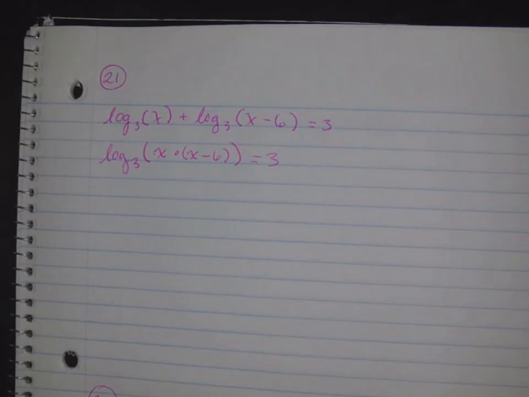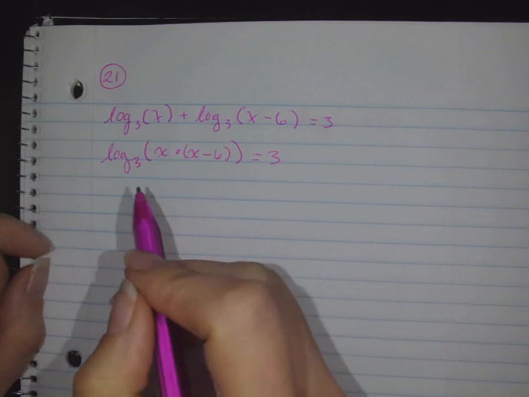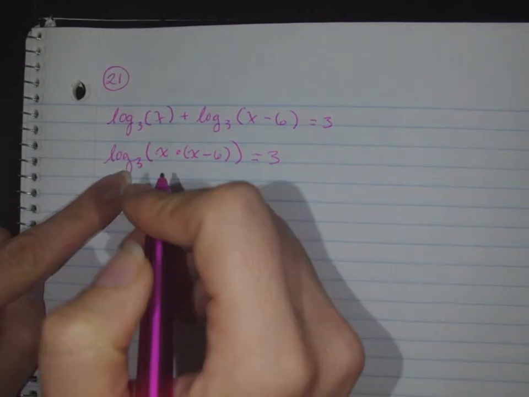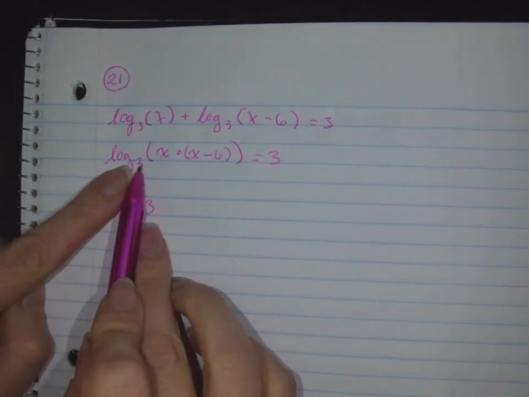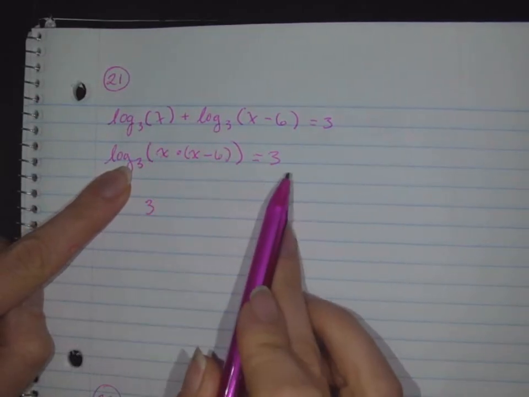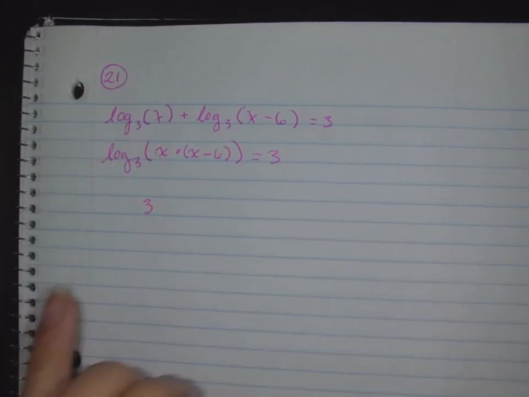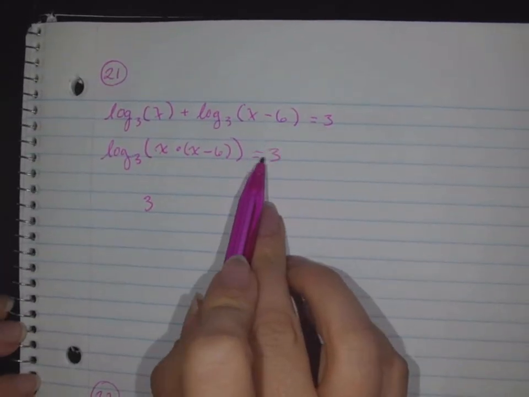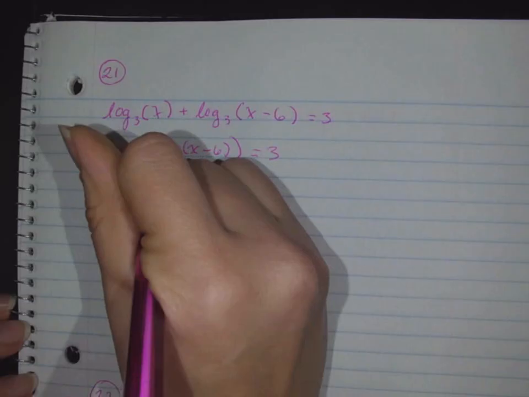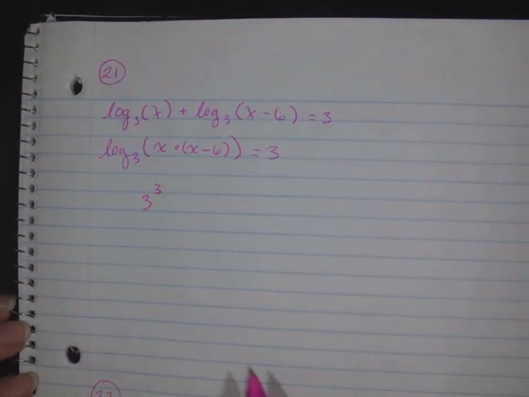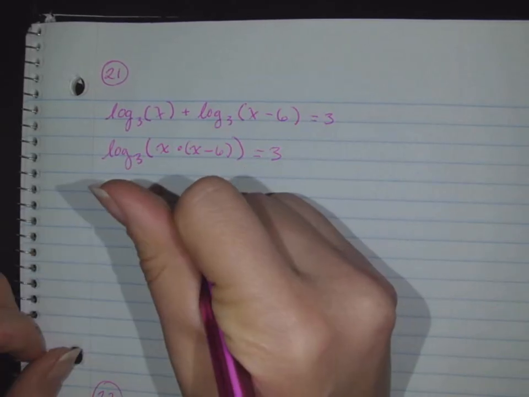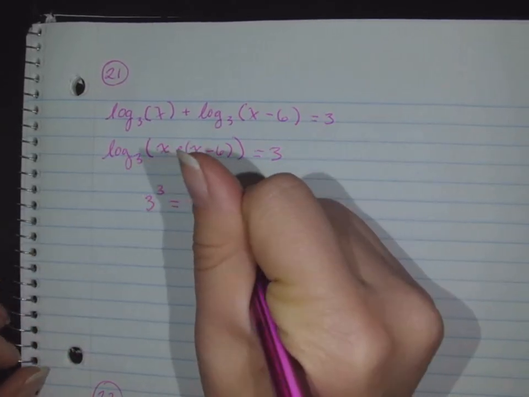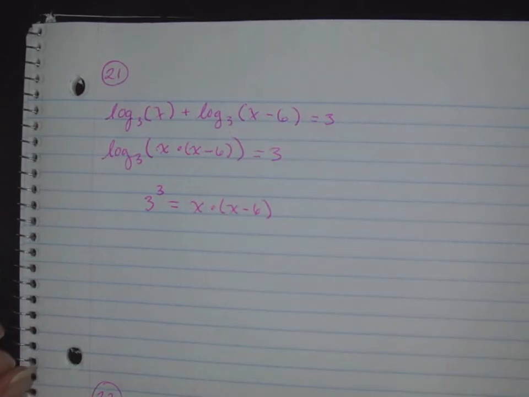Now, we're going to change this into its other form. And remember how we started with the base? So we said, okay, here is that base 3. And then what was in the parentheses and what was on the other side of the equal sign, we switched those. So then because this was on the other side of the equal sign, it became the exponent to the base. And then it's going to equal this x times x minus 6.